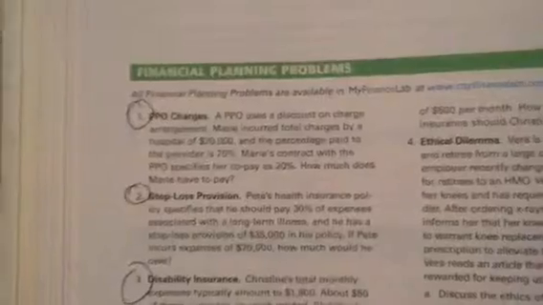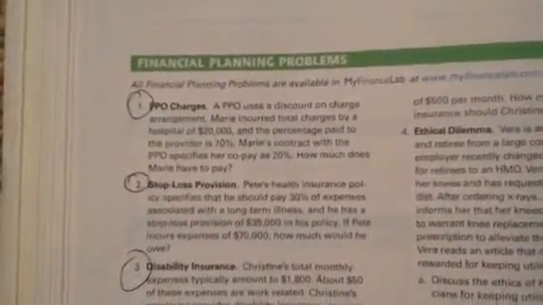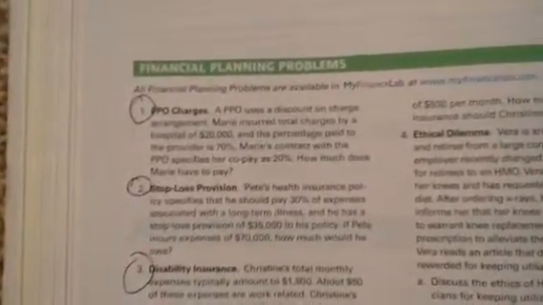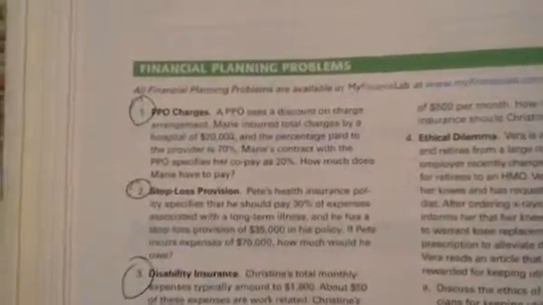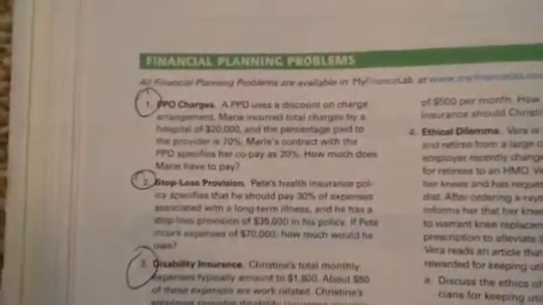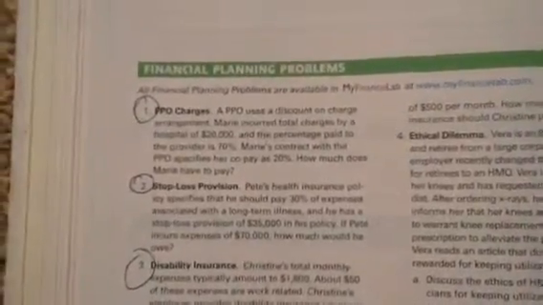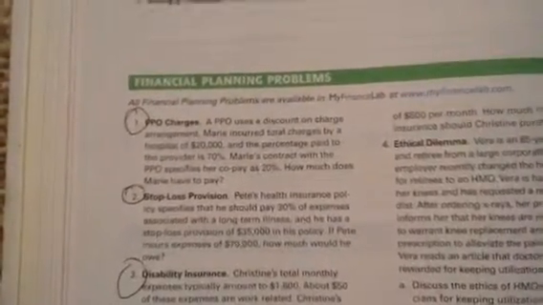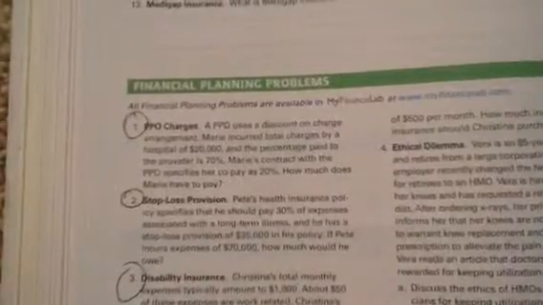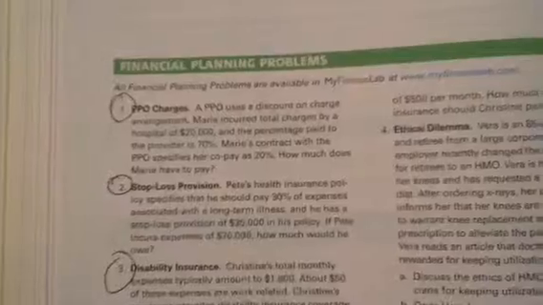Okay, number two says Pete's health insurance policy specifies that he should pay 30% of expenses associated with a long-term illness, and he has a stop-loss provision of $35,000 in his policy. If Pete incurs expenses of $70,000, how much would he owe? Well, the stop-loss just means that the most you could have to owe in a particular year is this amount. That's $35,000. Well, this one's really simple because Pete has expenses of $70,000, and he's supposed to pay 30% of expenses. Well, that's part of his insurance. So $70,000 times 30% is $21,000. Right, and that's what's on the screen for number two.